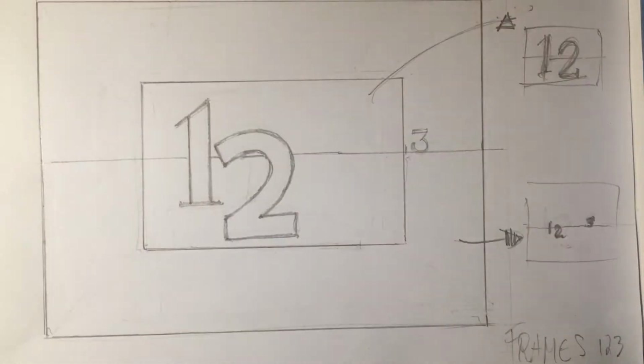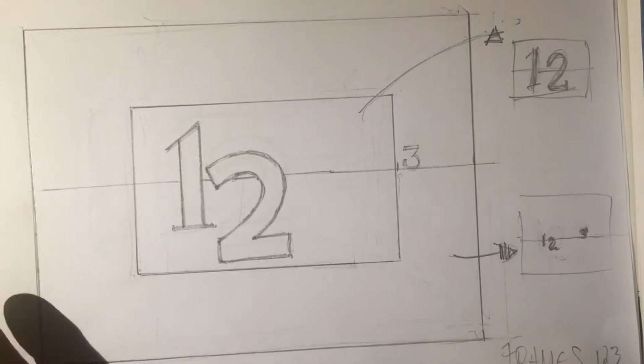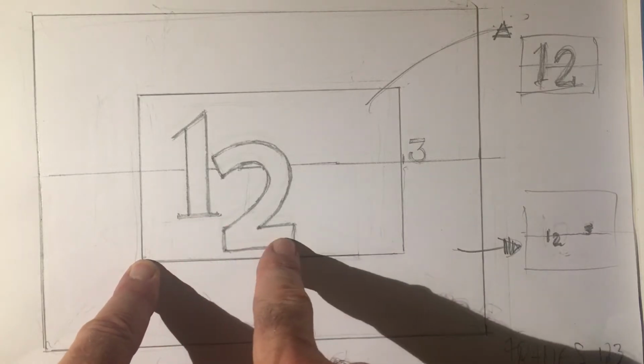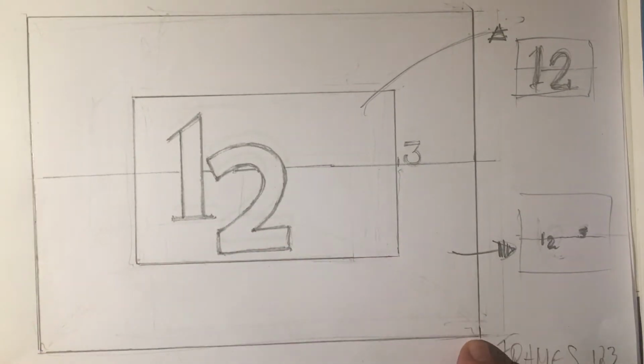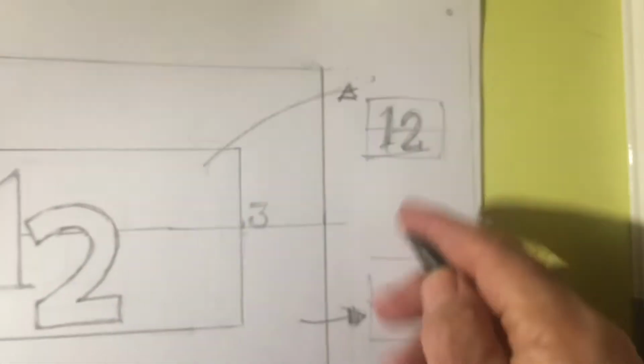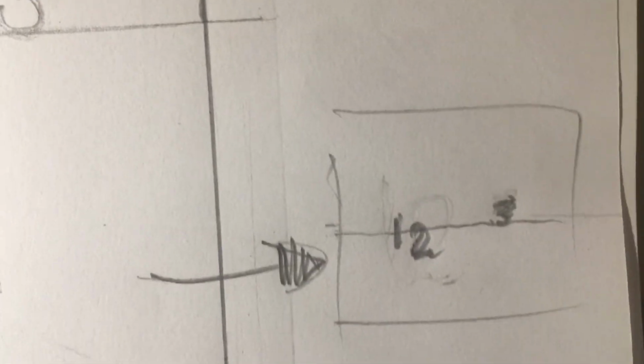Okay, well, a conventional way of doing it would be this way. We could put the camera really up close, and we could go, there you are, kids, there's 1 and 2. What's next? And we pull out, and we get 3. Again, I can bring this up closer. So there's 1 and 2. That's a frame, right? That's a frame. And there's another frame. There's 1, 2, 3.